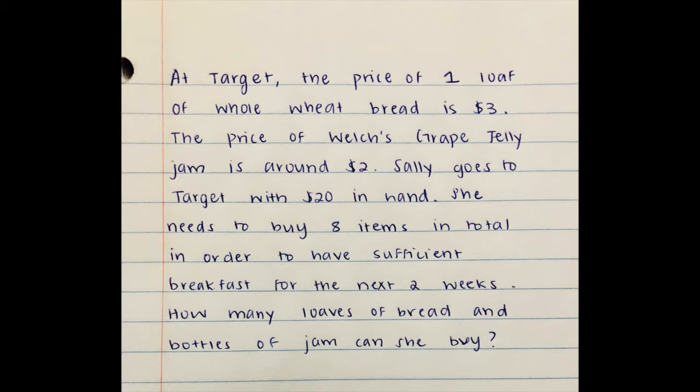Sally goes to Target with $20 in hand. She needs to buy 8 items in total in order to have sufficient breakfast for the next 2 weeks. How many loaves of bread and bottles of jam can she buy?